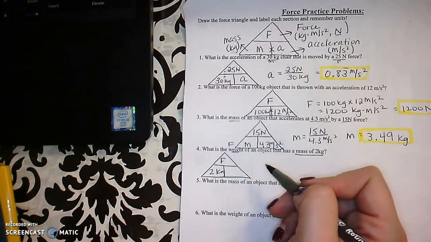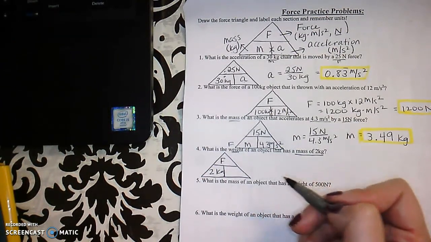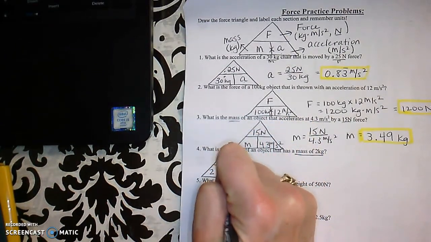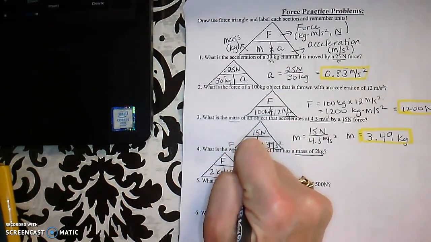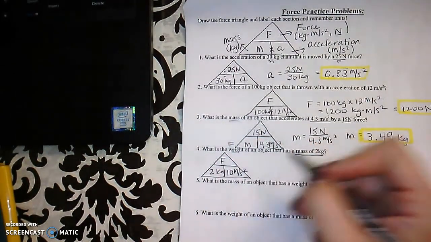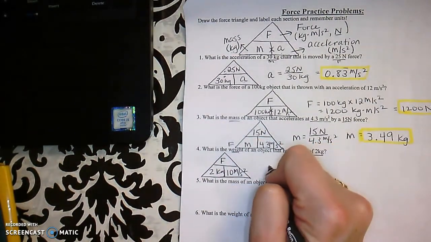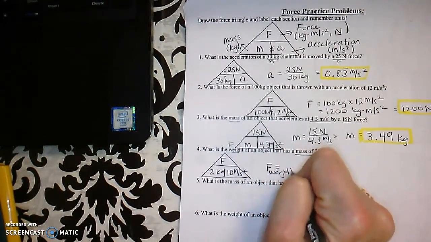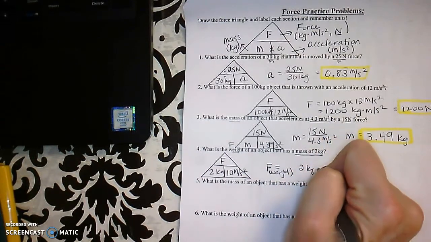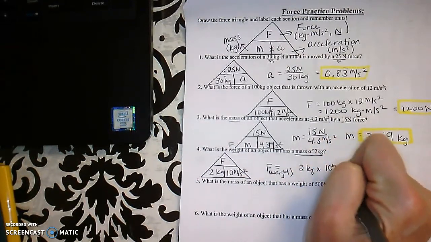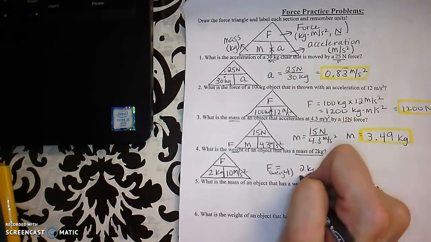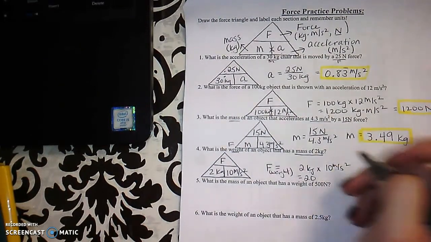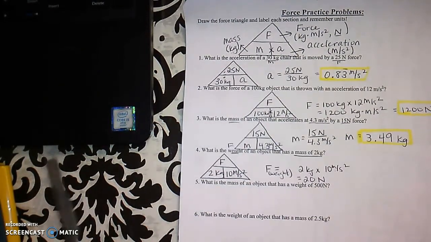What's the number that we have to memorize that's an acceleration for gravity? In high school it's 9.8, but in middle school you round it to 10 meters per second squared. That's the acceleration for gravity here on Earth. So force, which is really weight, equals 2 kilograms times 10 meters per second squared. And 2 times 10 is 20 kilograms times a meter per second squared, and our weight is 20 newtons.